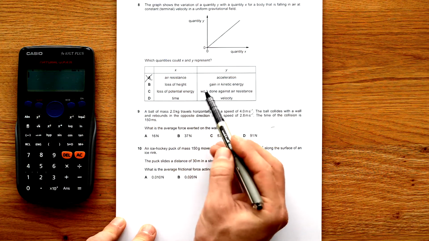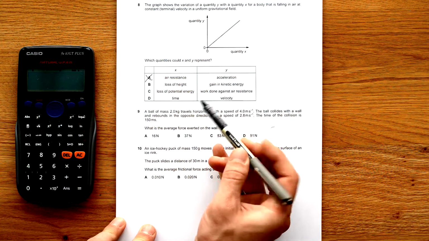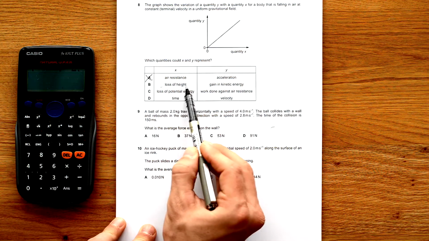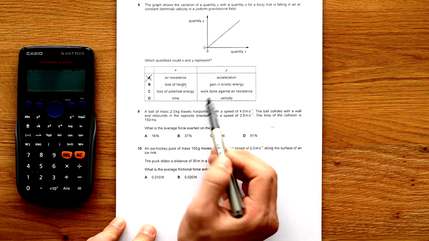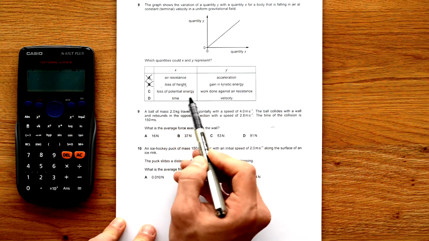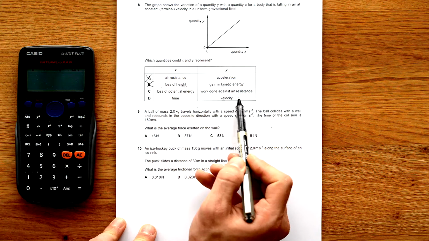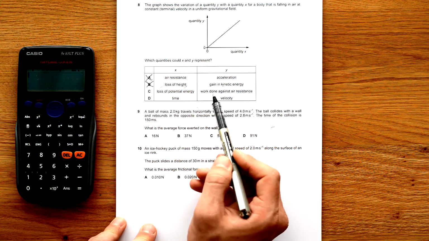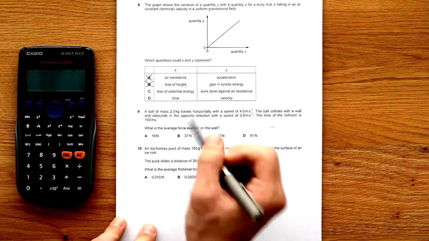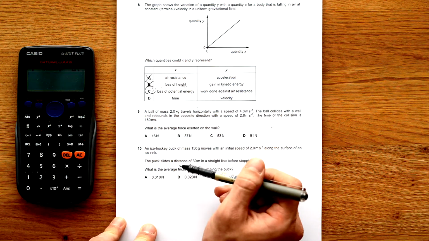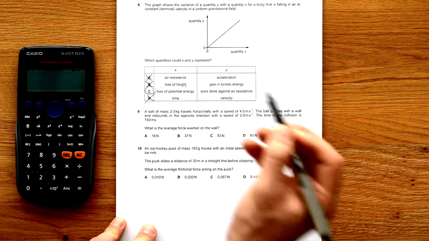B: loss of height, and y gaining kinetic energy. Again, that's not true, because even though we're losing height, we're not gaining any kinetic energy, because again, we're falling at terminal velocity. C: x, loss of potential energy, y, work done against air resistance. That makes sense. If we're falling, but the energy is not turning into kinetic energy, then it's being used up, as it were, by the air resistance. It should be C. Let's just check. D: time and velocity. Well, of course not, because the velocity, again, is constant.